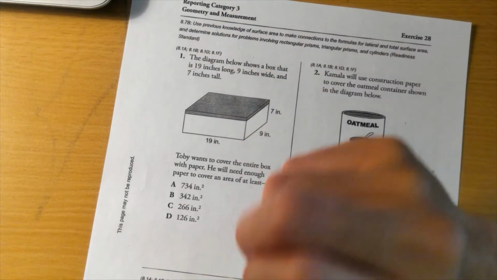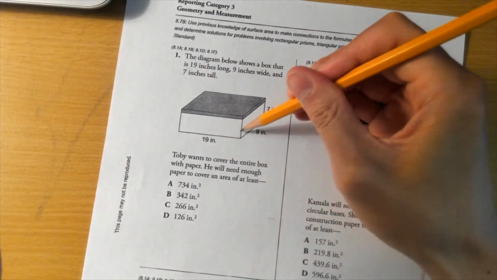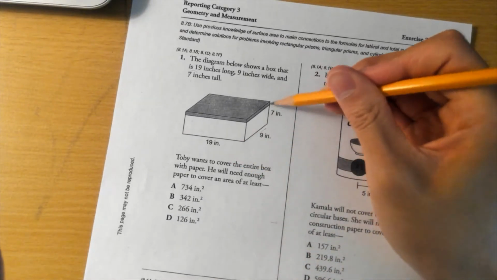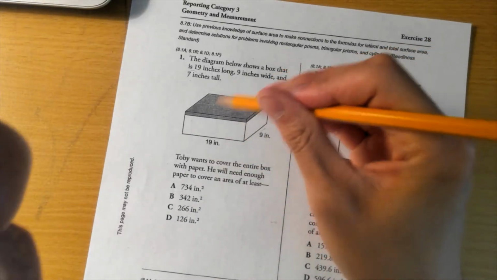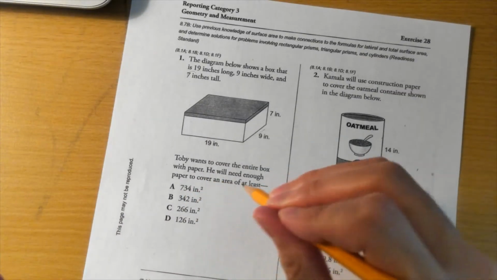Number one, the diagram below shows a box that is 19 inches long, 9 inches wide, 7 inches tall. Toby wants to cover the entire box with paper. He will need enough paper to cover an area of at least.